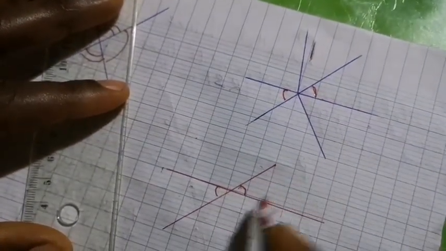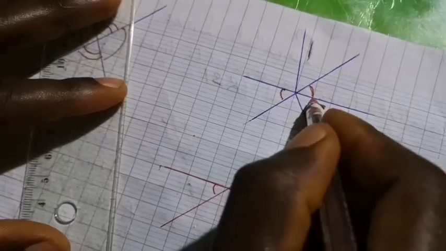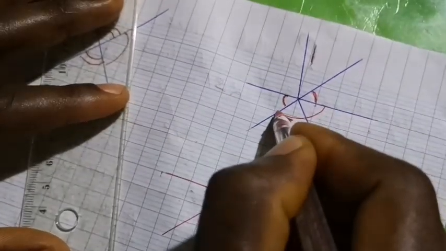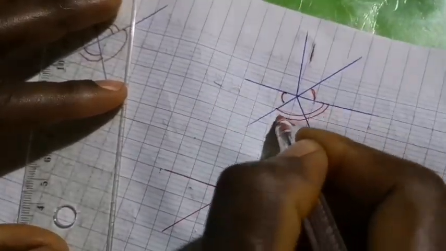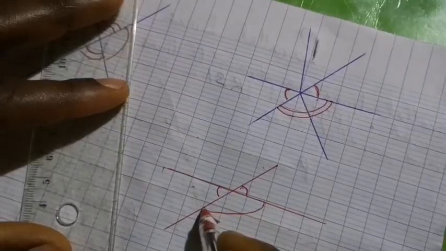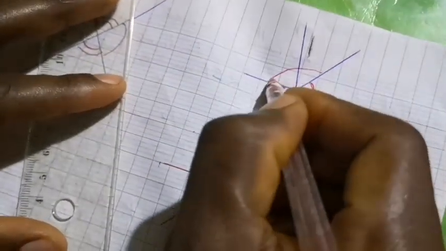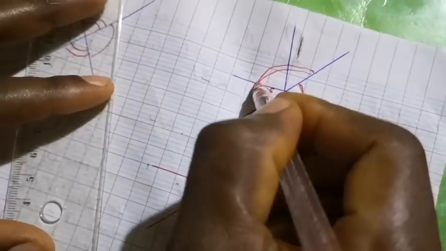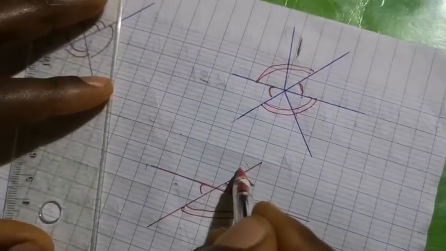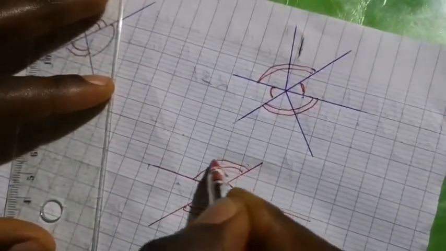And from here, look at this angle now, from here to here, is equal to all the angle from here to here.